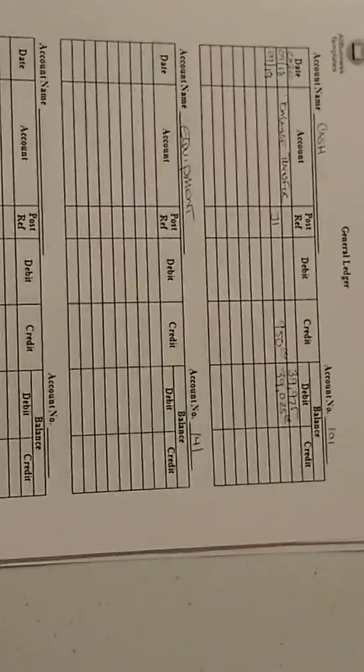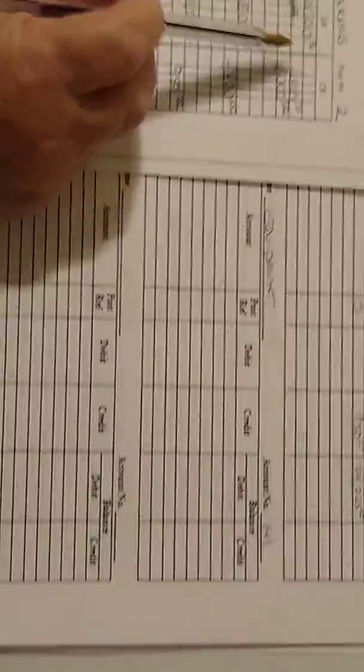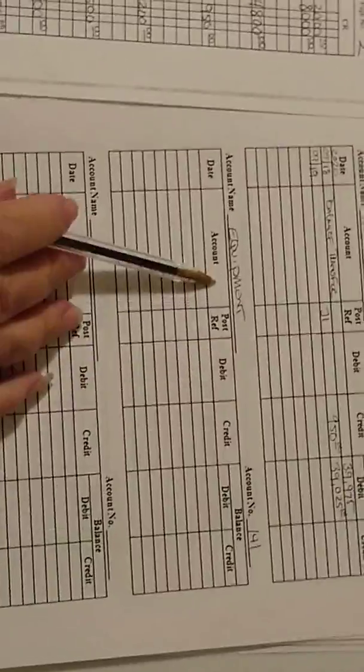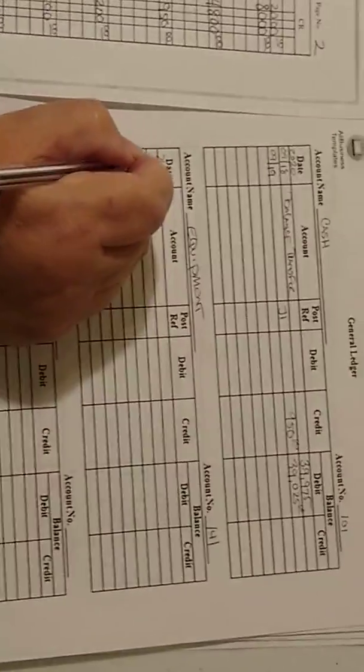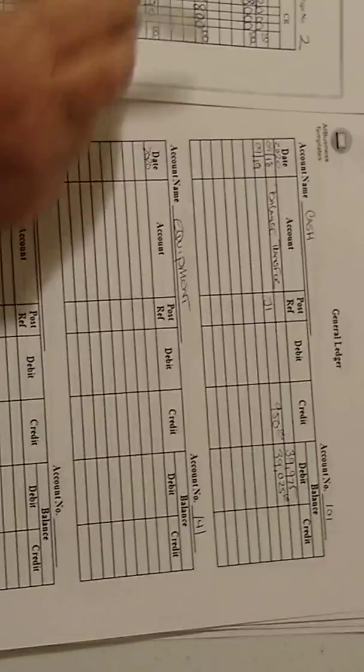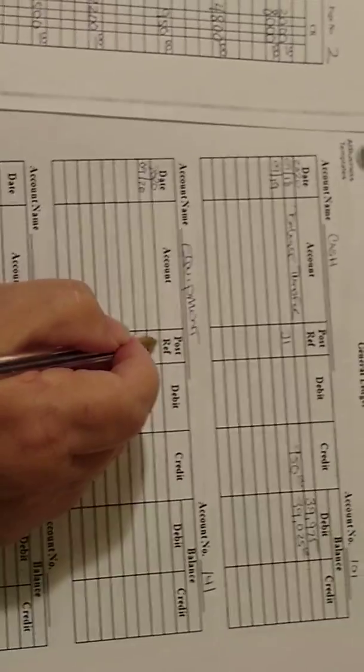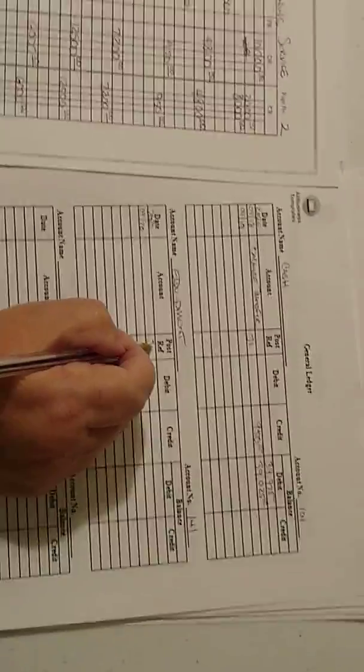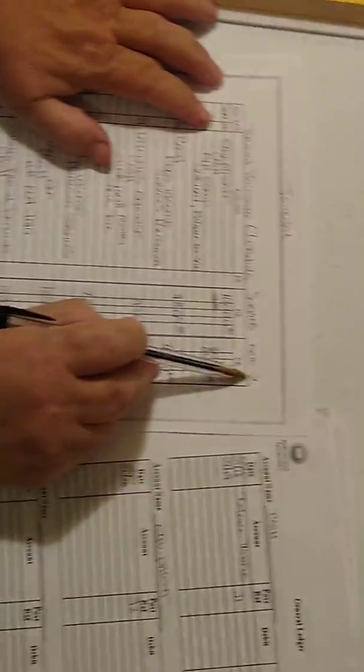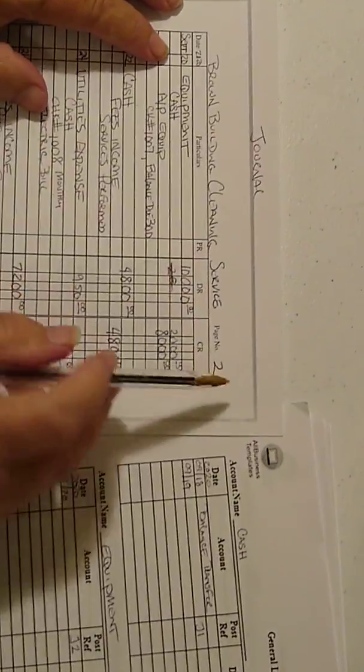141. Okay. So, the next one is equipment. This is September 20th. So, we're going to put 2020 here. And they bought equipment worth $10,000. So, I can put 0920. And the posting reference here is now going to be J what? Not J1, but J2. Because I'm referring to journal page 2 now.